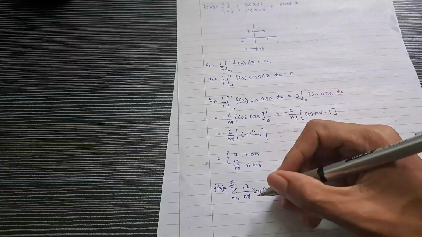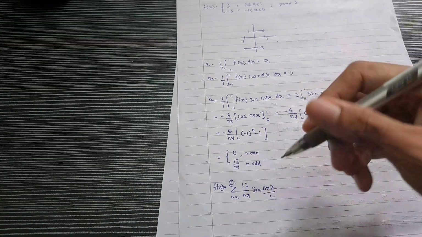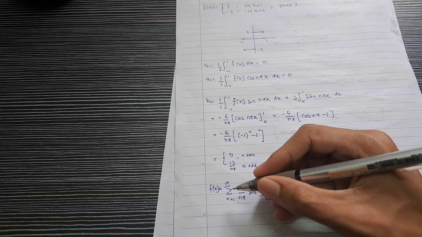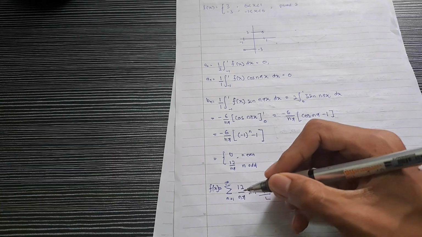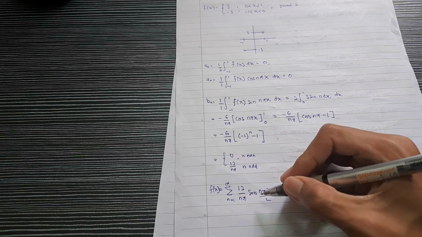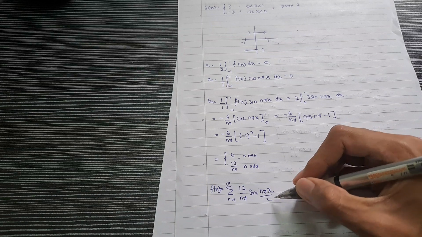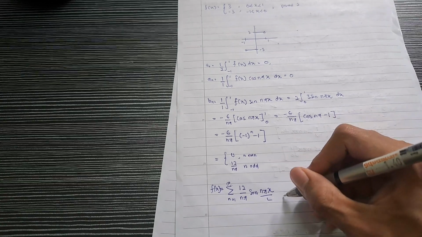So we can find the Fourier series for this function, which is equal to the summation of 12 over n pi sine n pi x over L.